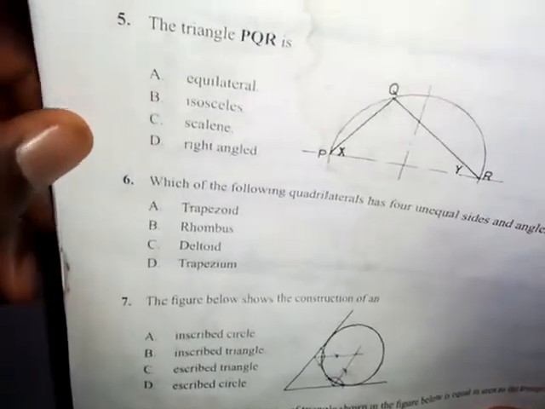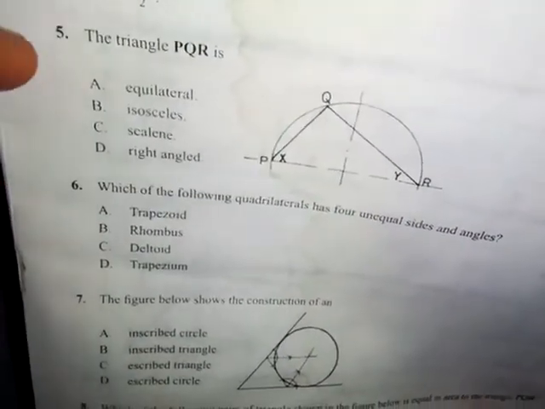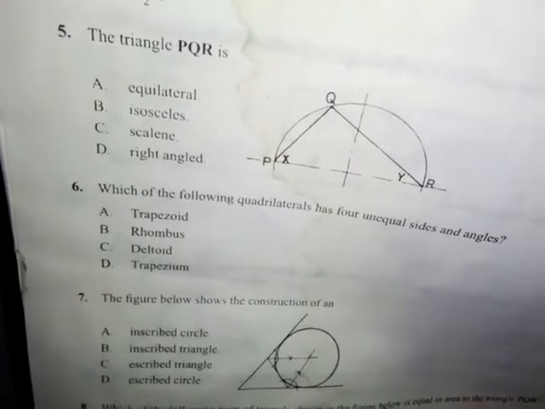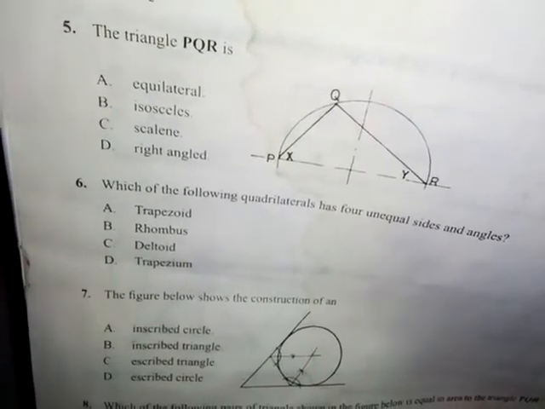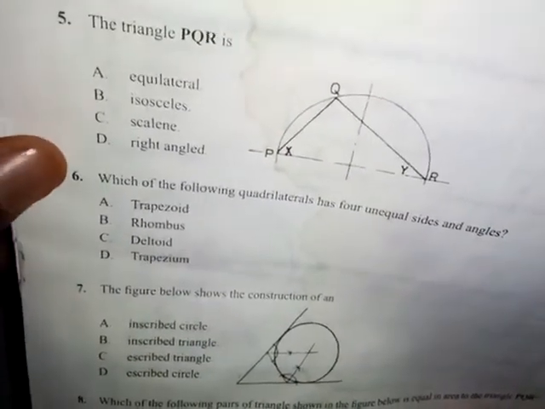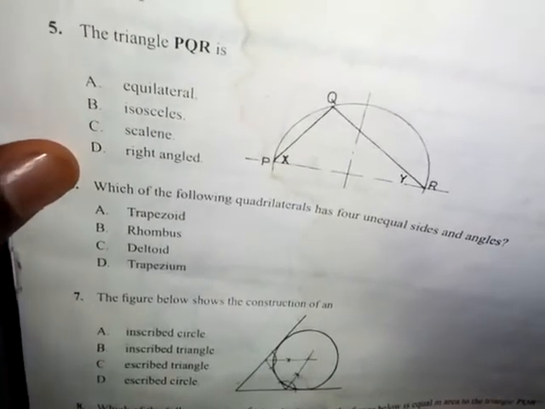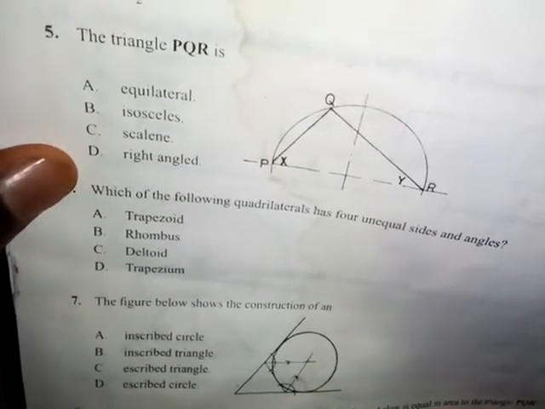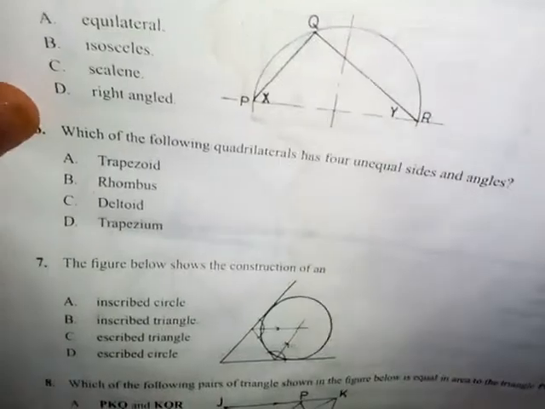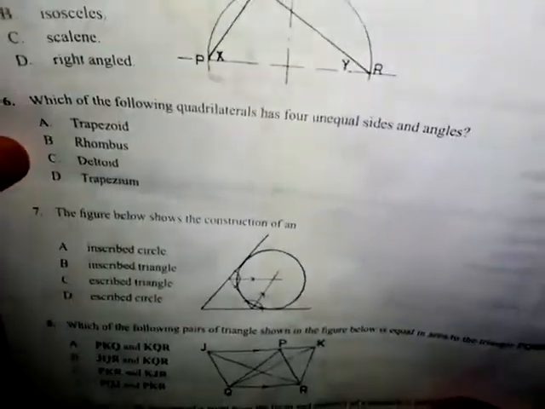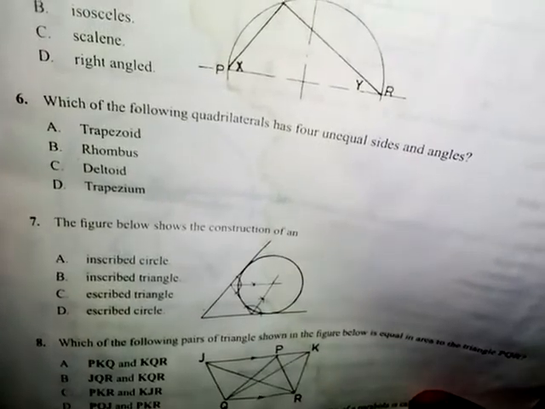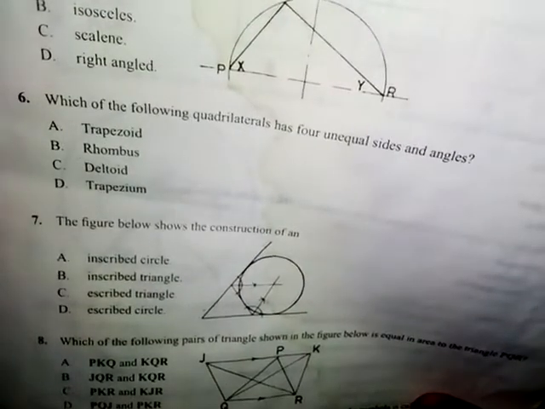Question 5 says that the triangle PQR is a right angled triangle. That is option D. Take note of that. Question 6: which of the following quadrilaterals has 4 unequal sides and angles?